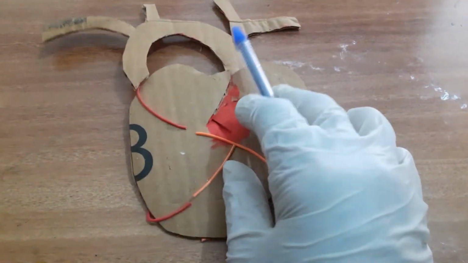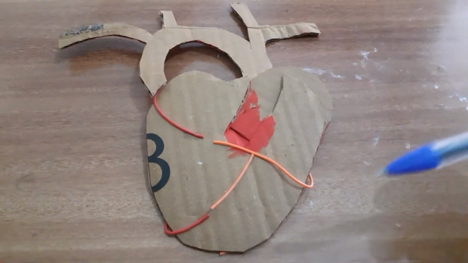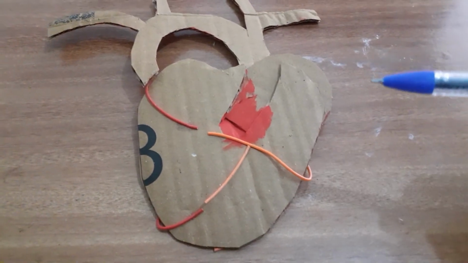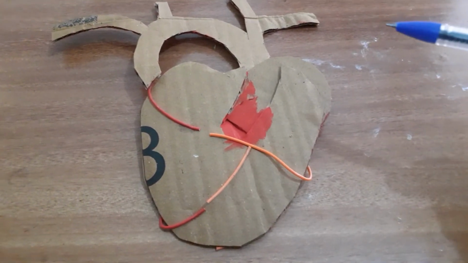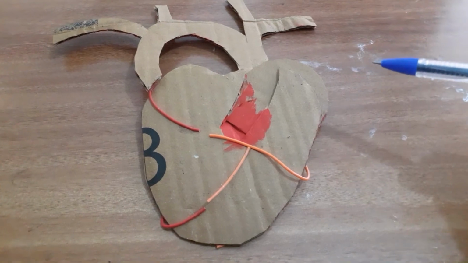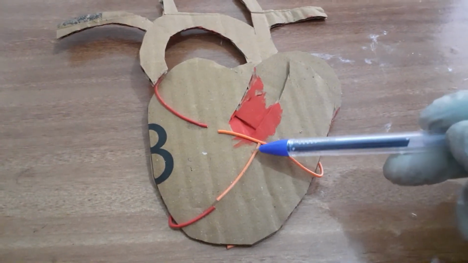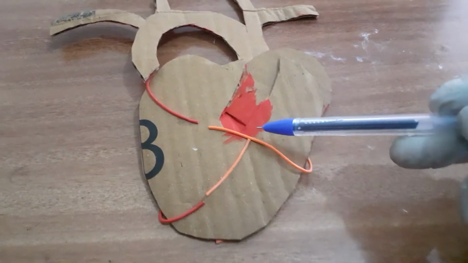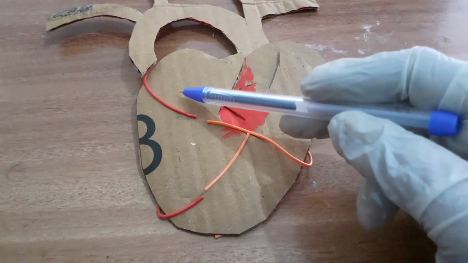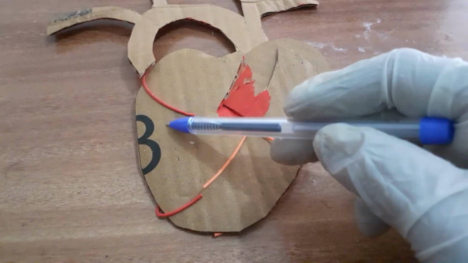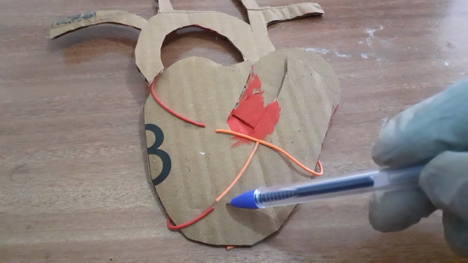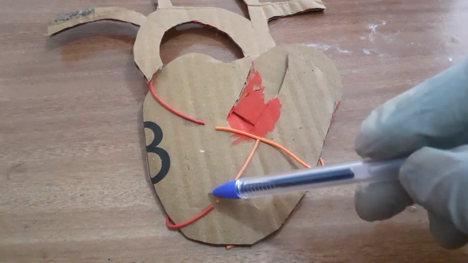Now in another 10%, this is the third type, the codominance. In codominance, the posterior descending is a branch of both the right coronary as well as the left coronary. Both are giving a branch. This one is present, and this one is also present.